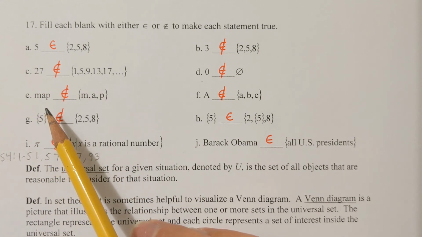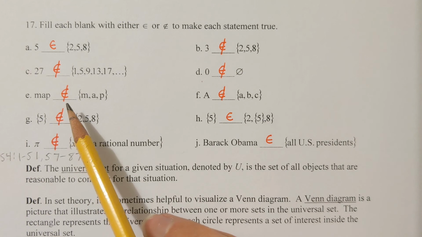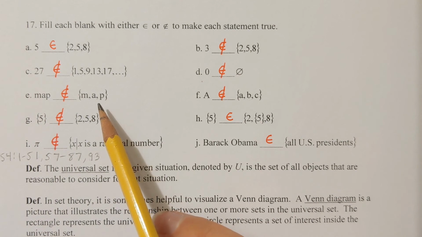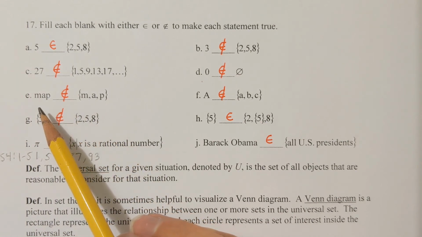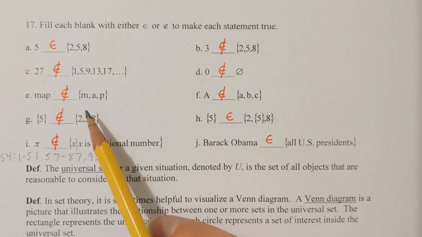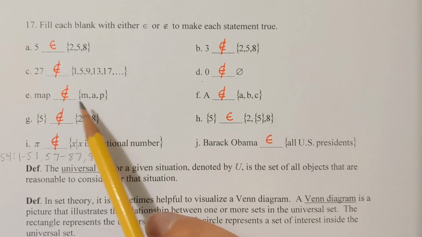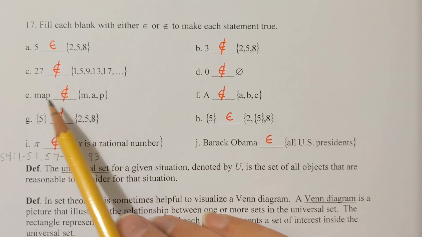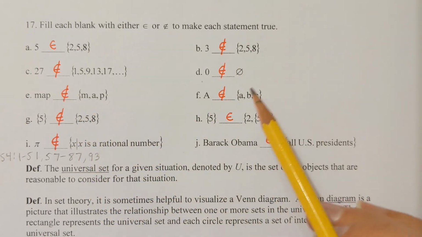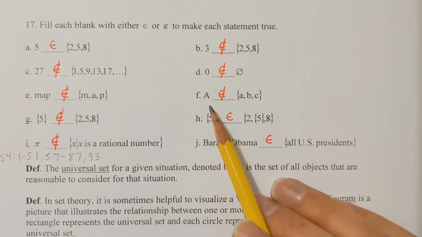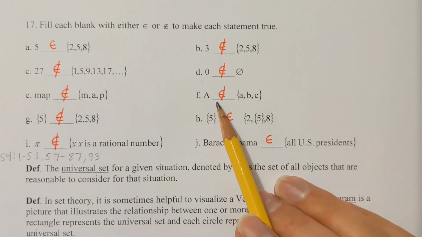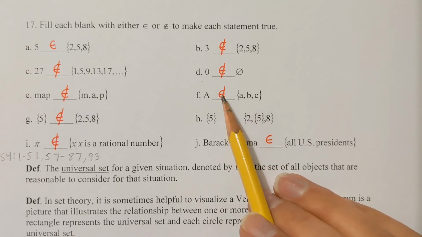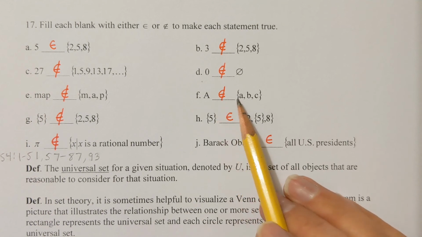Part E, map is not contained in the set containing M, A, and P. Yeah, so of course the thing to see here is that the commas matter. I've got a set with 3 elements in it. Here's one element, not in this set. So I'd make sure to have a slash through the symbol there. Part F, capital A is not contained in the set containing little a, little b, and little c. Yeah, that's true. So little a is in there, capital A is not in there.